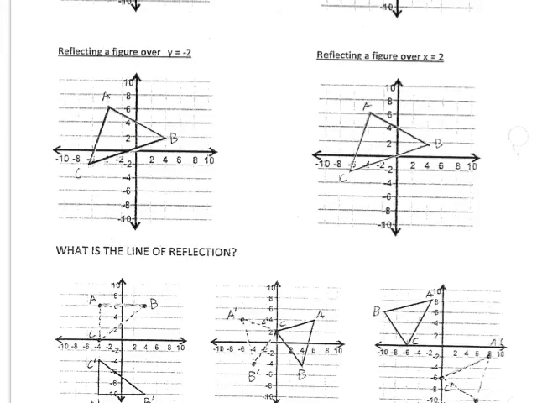The next 2 graphs give you a specific line to reflect over, and let's take a look at where y equals -2 is. Y equals -2 is this line right here. Remember, y is equal to -2 along that entire line. So that's the line you're going to use for the line of reflection in that graph.